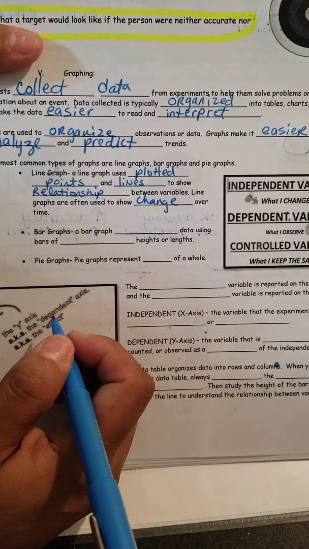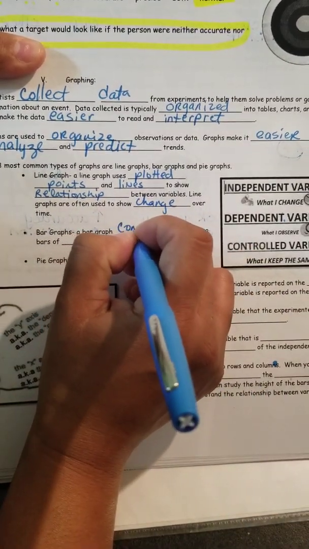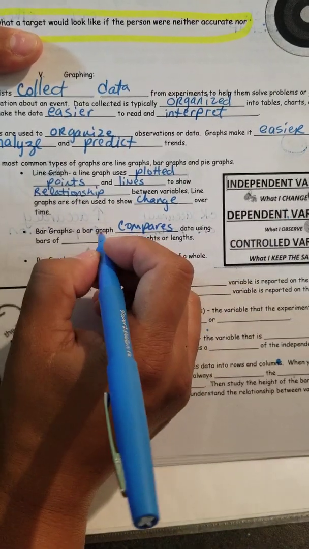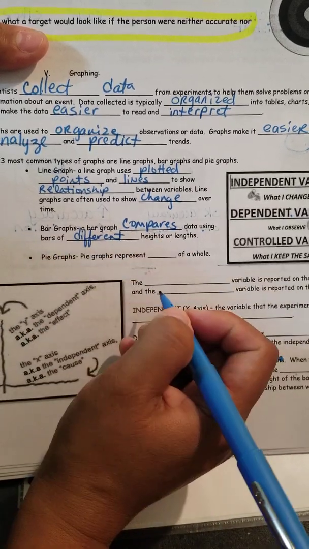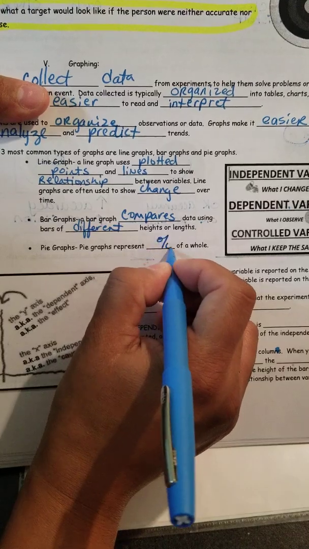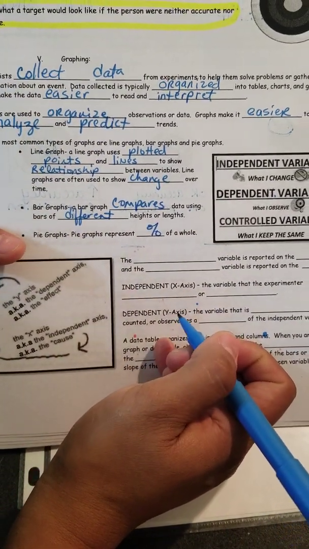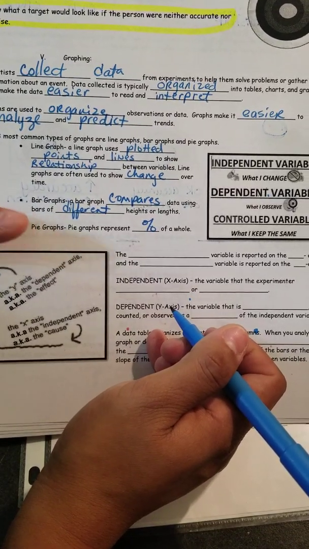Now, bar graphs, it says here, compare data using bars of different heights and lengths, right? And then a pie graph represents the percent of a whole. We look at a lot of graphs here in physics, mainly line graphs.